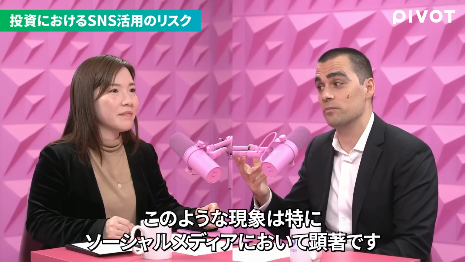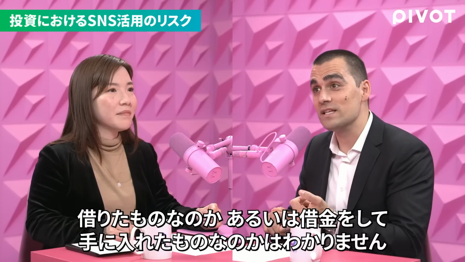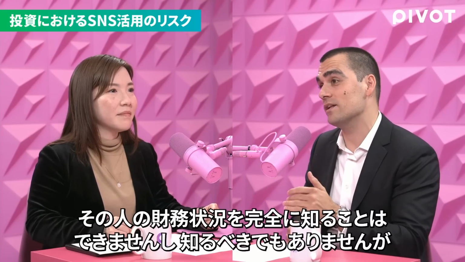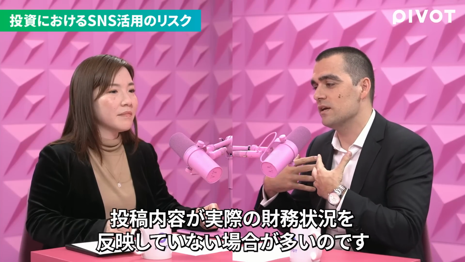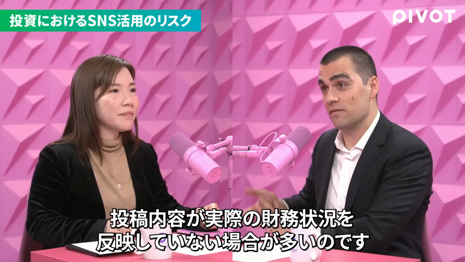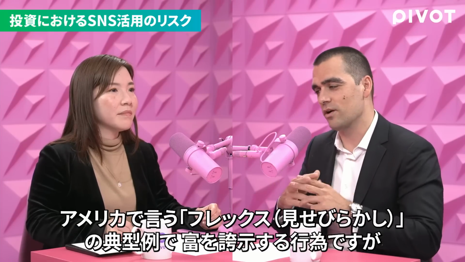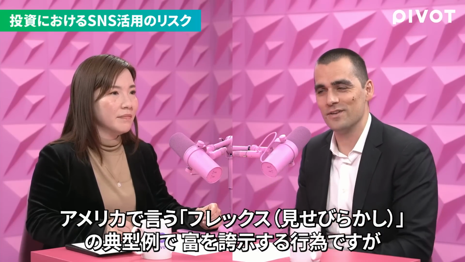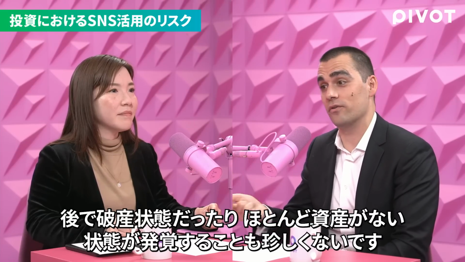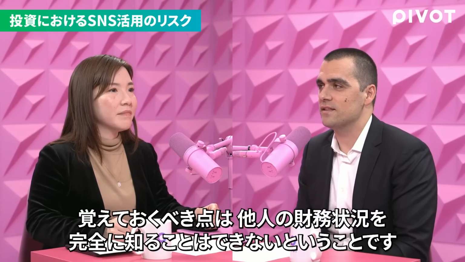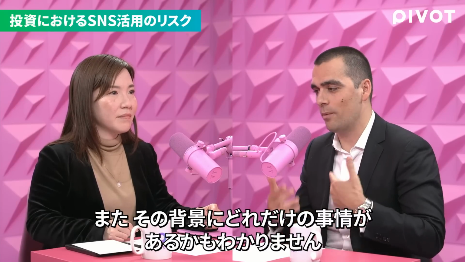Especially with social media, when someone posts something, you don't know whether that thing is rented, whether they took out debt. You don't have their balance sheet. And I'm not saying you should have their balance sheet, but people can give off an image of something that isn't reflective of their actual financial situation. We see this happen all the time, where people try to, what we call flexing in the United States, show off wealth in some way. And you end up finding out that they're either bankrupt or they're right on the verge of having no money. So the thing to keep in mind is you don't know someone else's financial situation, and you don't know how much of that is going on.